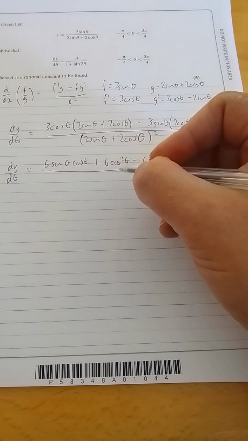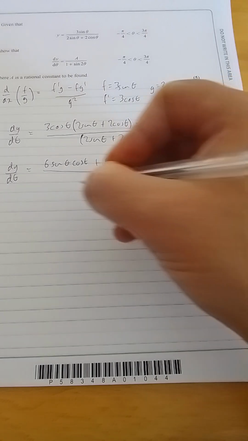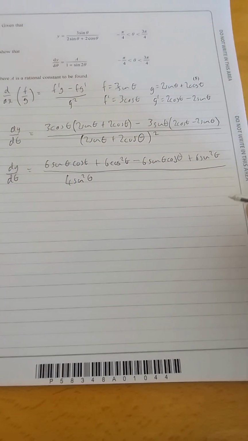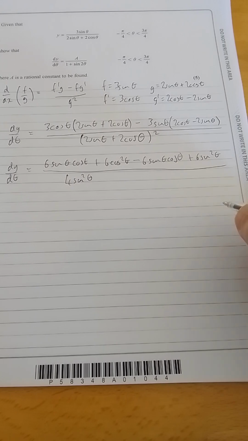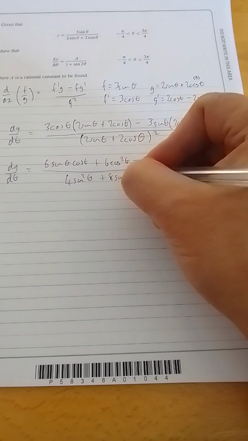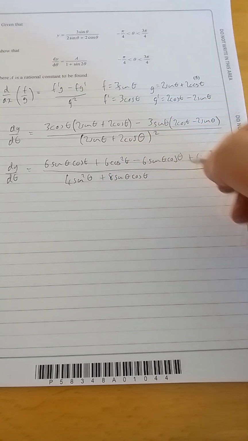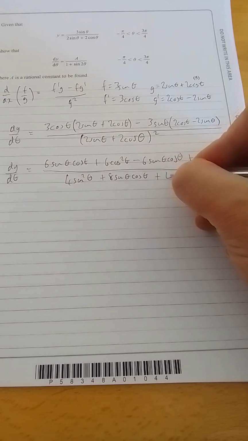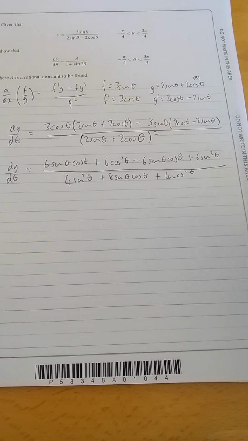Now on the bottom, we could do the FOIL or square this out. So 2 sine theta times 2 sine theta, which would be the F of the FOIL, will be 4 sine squared theta. The O and the I of the FOIL will be 2 cos theta times 2 sine theta, so that would be 4 sine theta cos theta twice, so it will be 8 sine theta cos theta. And then the L of the FOIL will be 2 cos theta squared, which will be 4 cos squared theta.